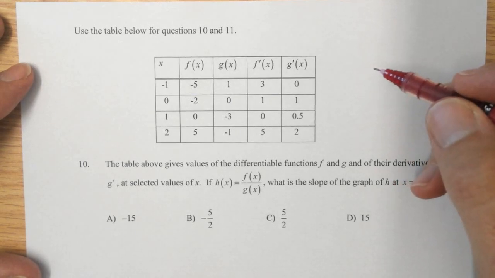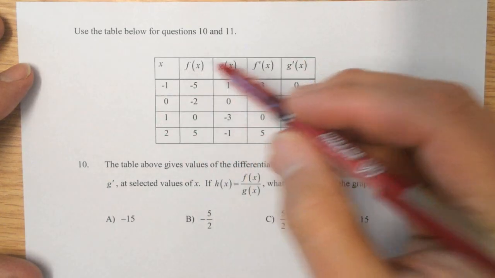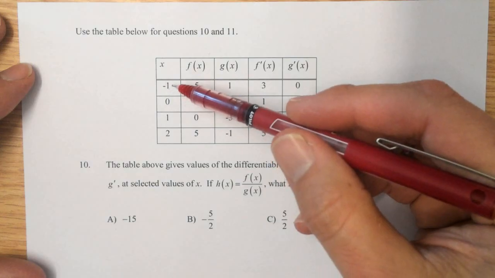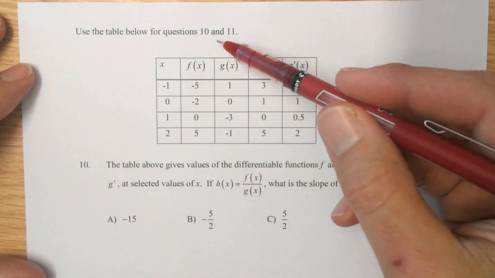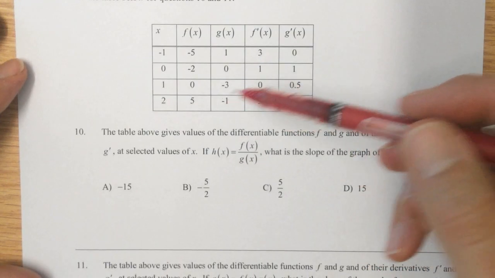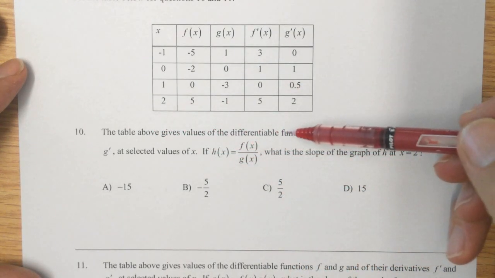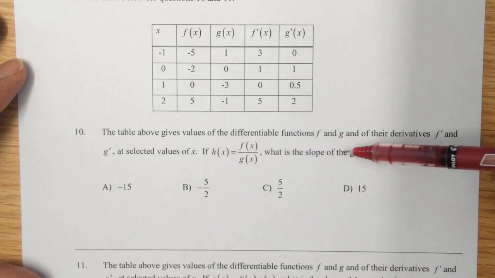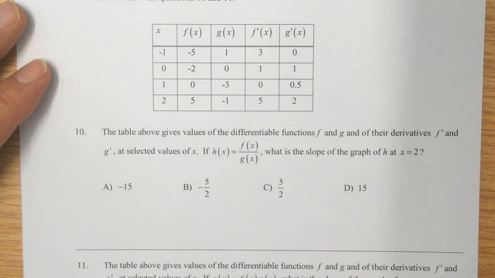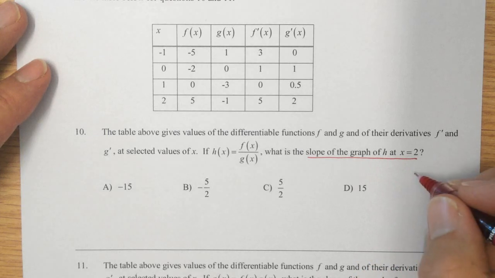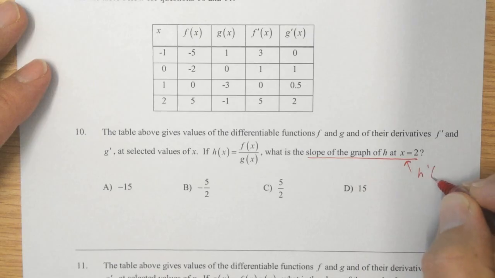All right, page 3 of the study guide. We're given this table up here that has values of f, g, f prime, and g prime for x equals -1, 0, 1, and 2. And we're going to use this table for both questions 10 and 11. Number 10, we have h of x, which is equal to f divided by g, and we want to find the slope of the graph of h at x equals 2. We want the slope of the curve at a point along the way. That means we want h prime. We want the derivative.